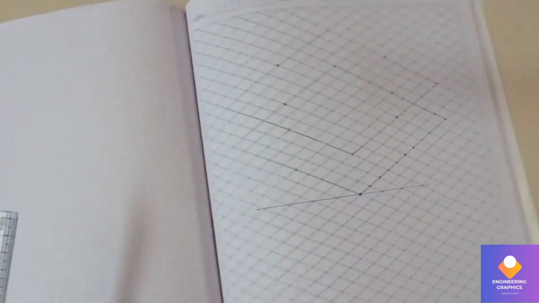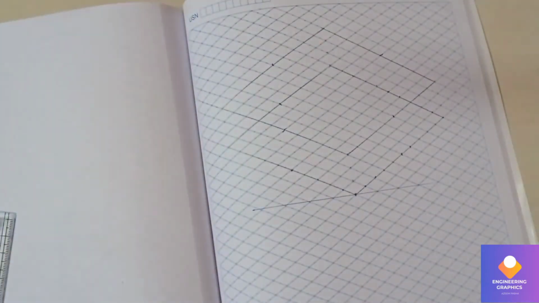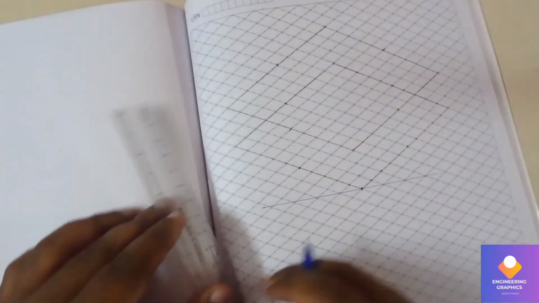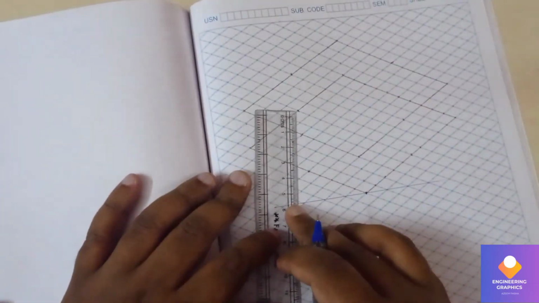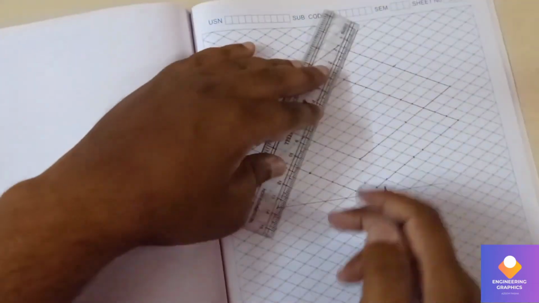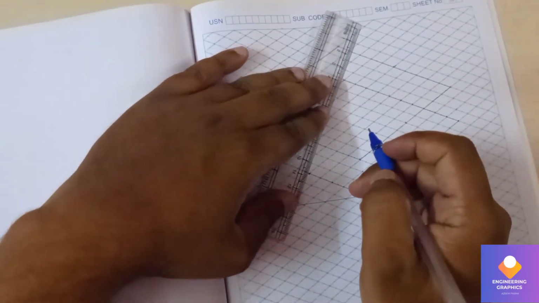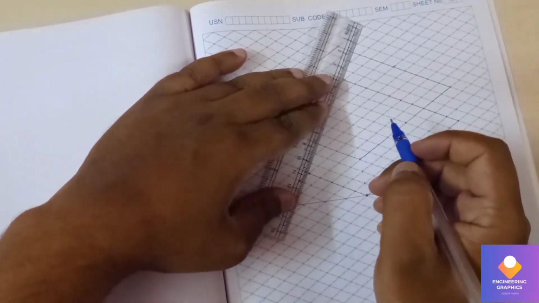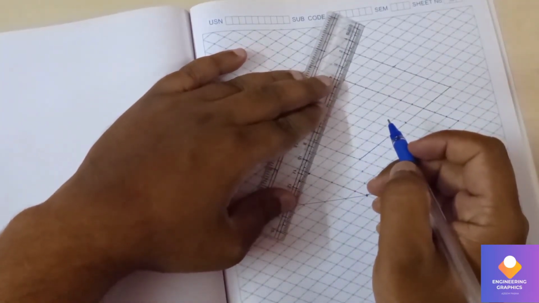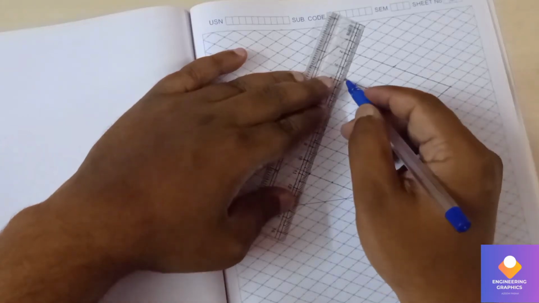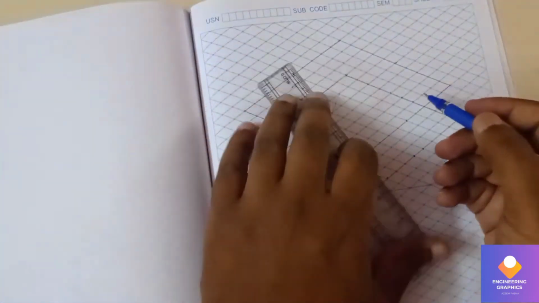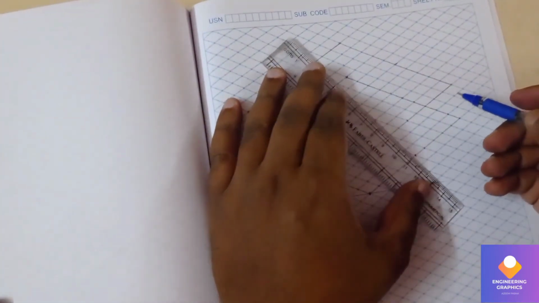Okay, so after that we should draw lines here from the corner point. Either way, you can draw first for the bottom face. See, from the corner point to the middle point we marked, we draw a line here. We know how to construct the ellipse, so we are following the same concept.